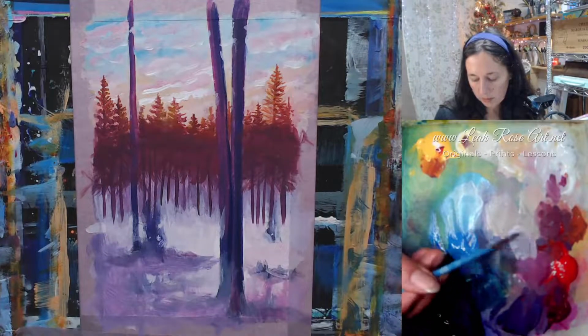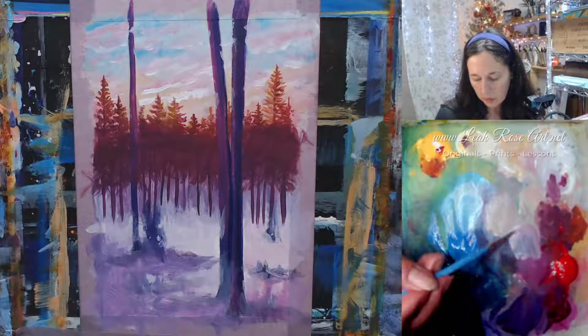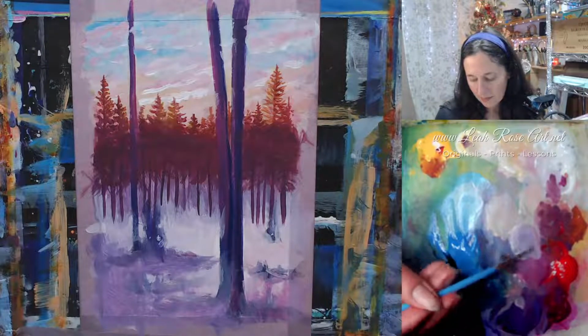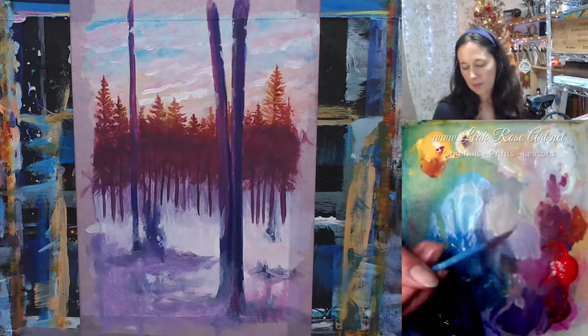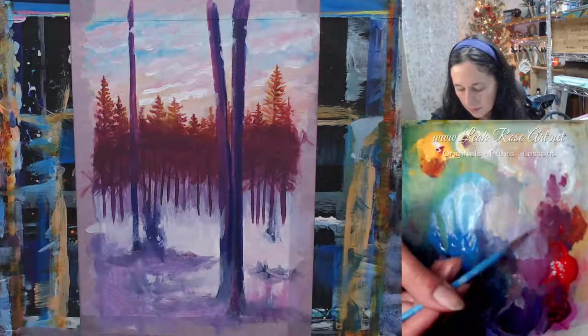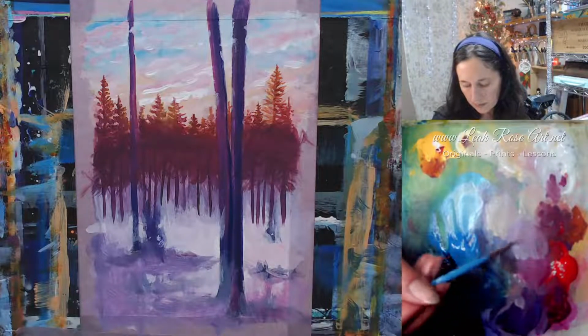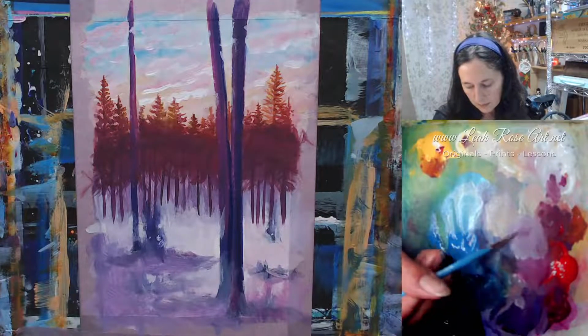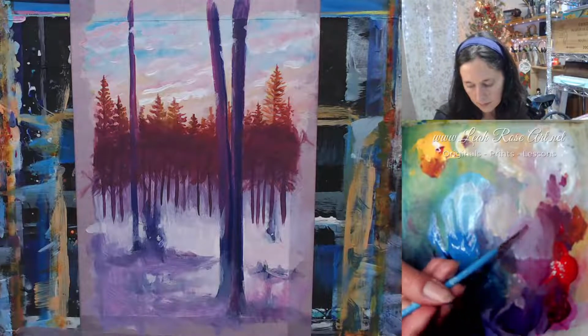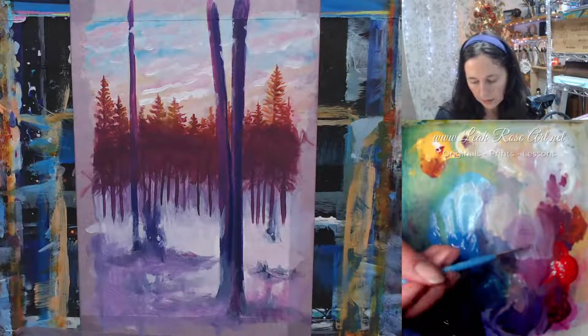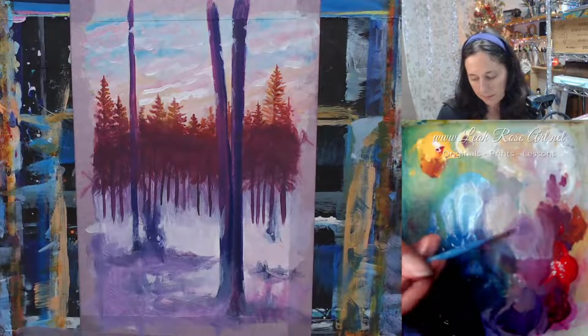Dusty purple. No, dusty purple is muted. Muted purple. I'm just gonna add all the surrounding colors just to muck it up a bit.